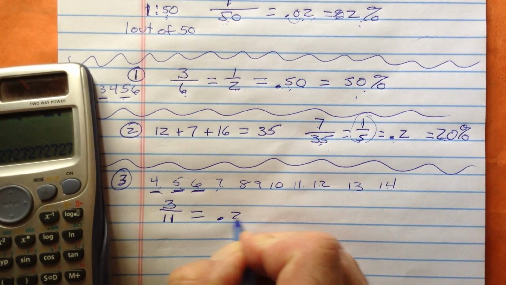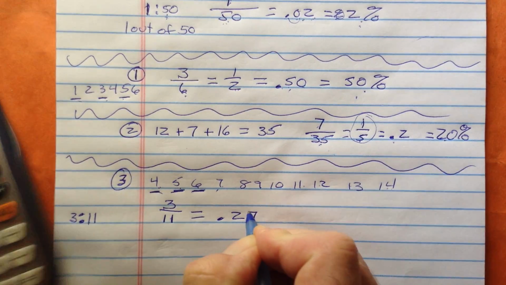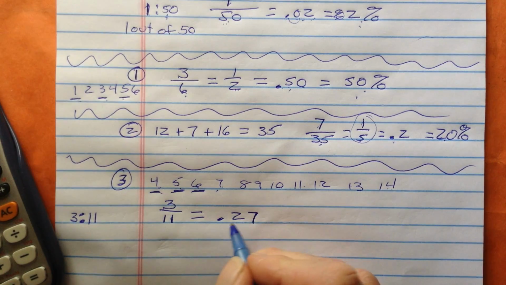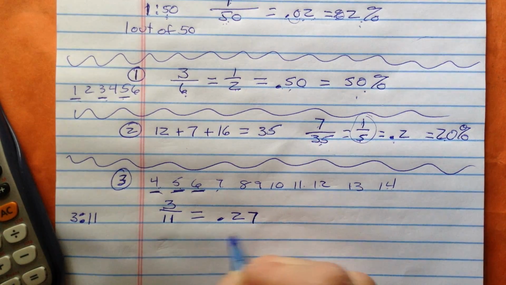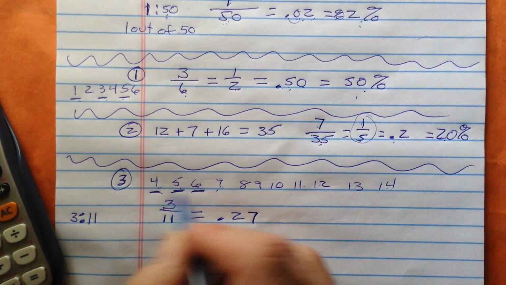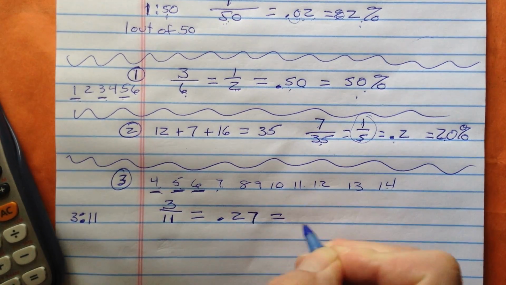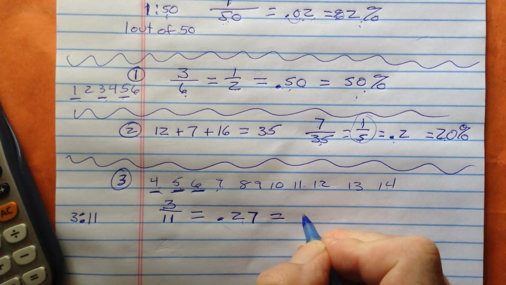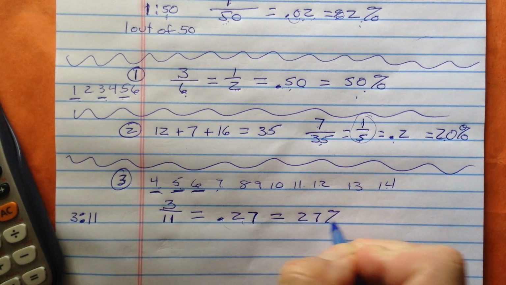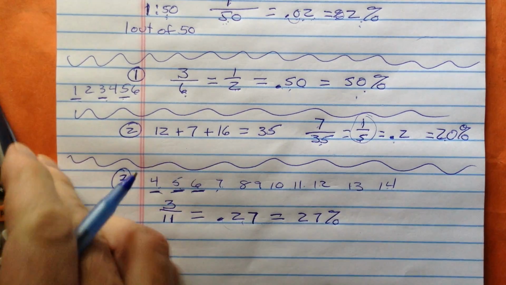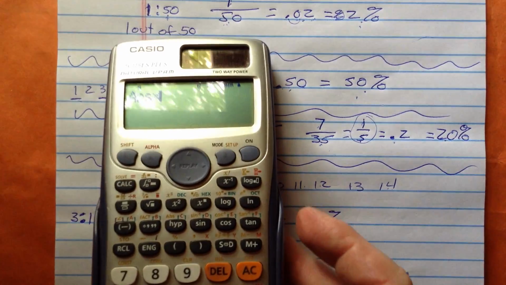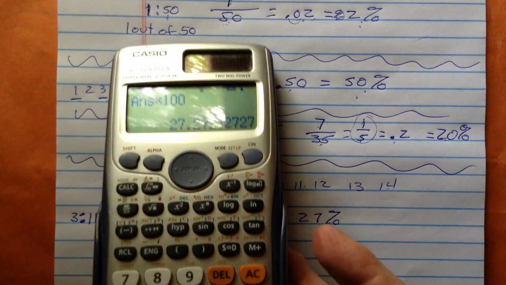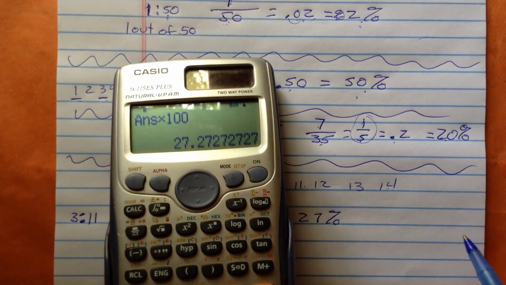So it'll be 0.27, about a 27 out of 100 chance of pulling one of these 3 numbers. Or if I do it as a percent, I move the decimal over 2 places, and that'll be 27%. Or if you multiply it by 100, you'll see here it gives me the 27.